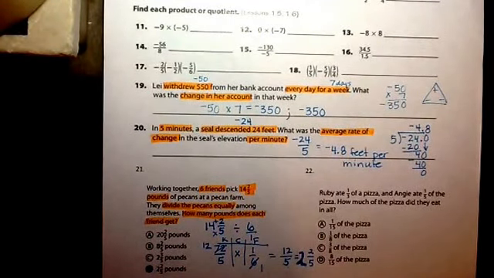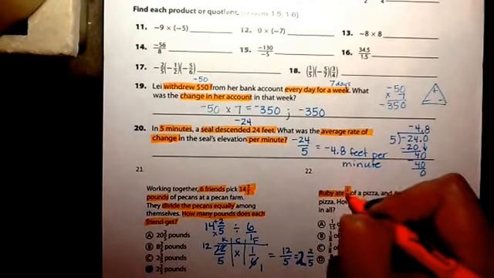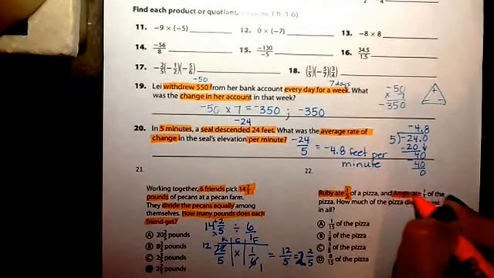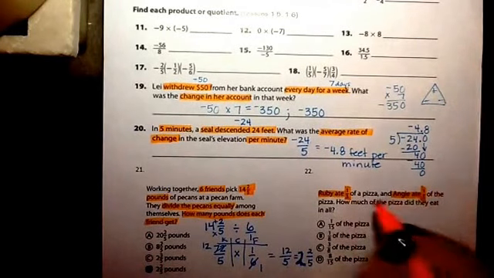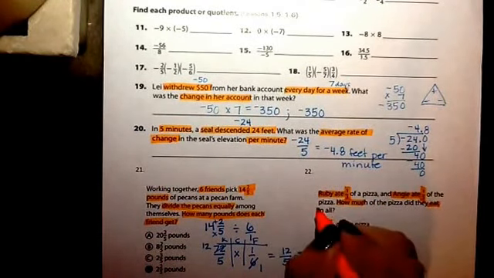Number 22, Ruby ate 1/3 of a pizza. Angie ate 1/5 of the pizza. How much of the pizza did they eat in all? So Ruby ate 1/3. I'm going to highlight that. That's important. Angie ate 1/5. And the question is asking how much did they eat in all?